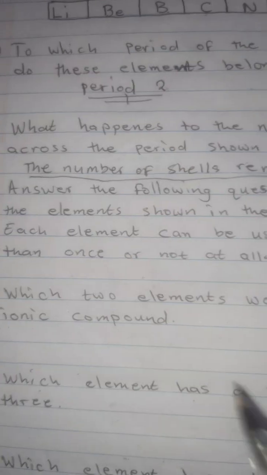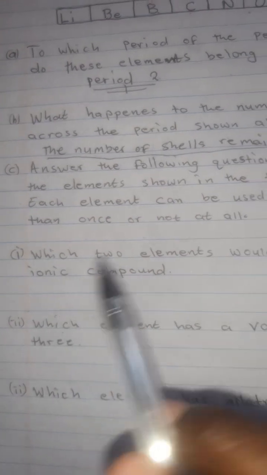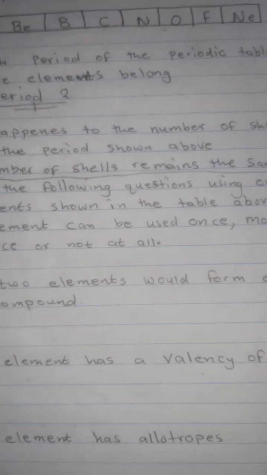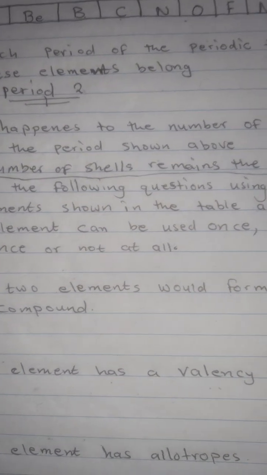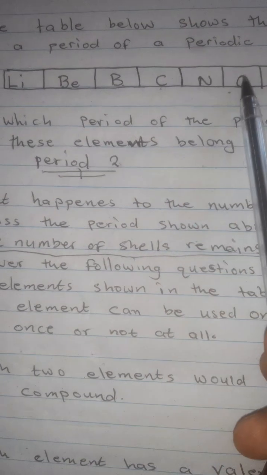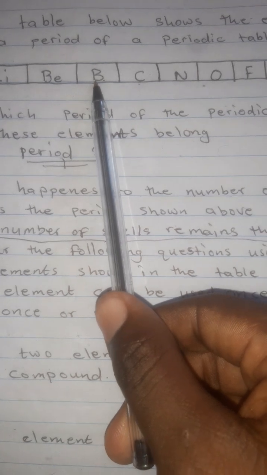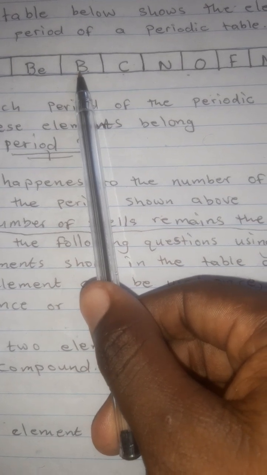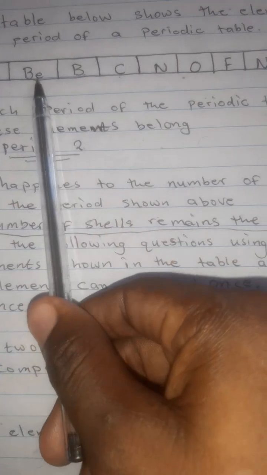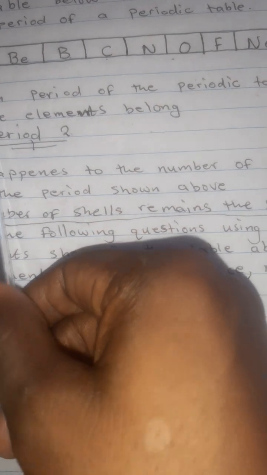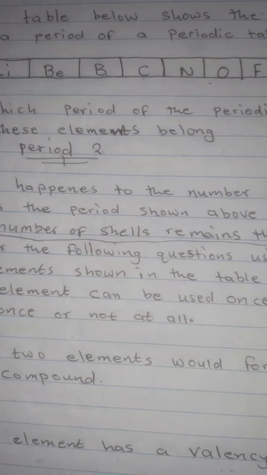So here they're saying which 2 elements would form an ionic compound, which is between a metal and a non-metal. When we bond oxygen with boron, that is an ionic compound. Or oxygen and beryllium, it is also an ionic compound. Oxygen and lithium, nitrogen and lithium, all those are ionic compounds.